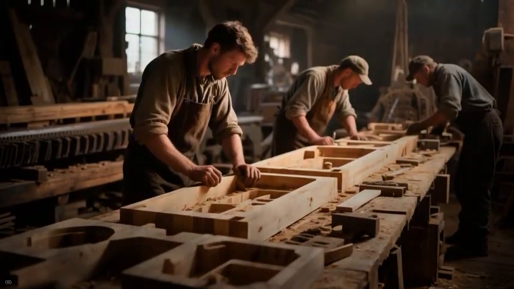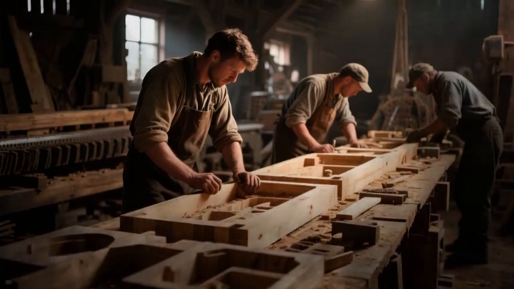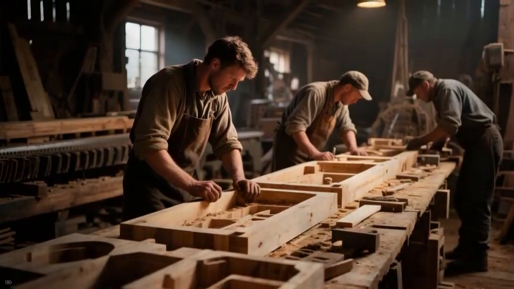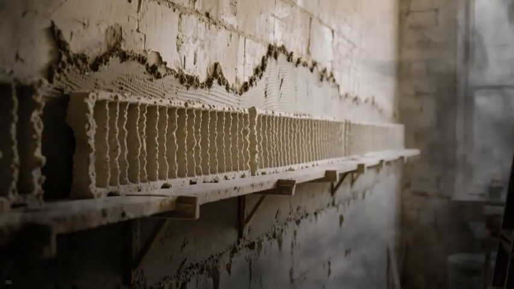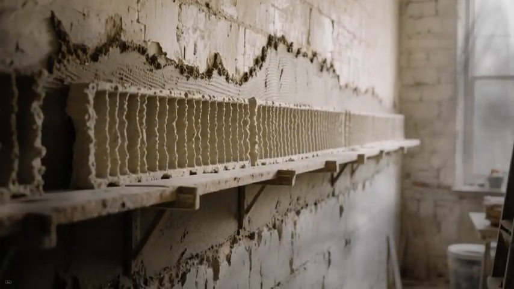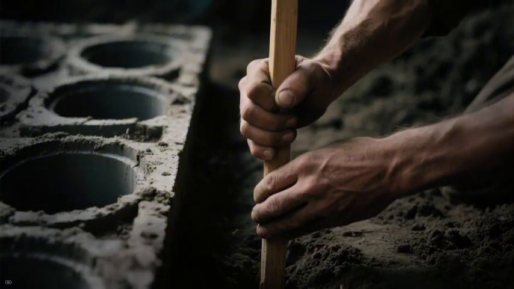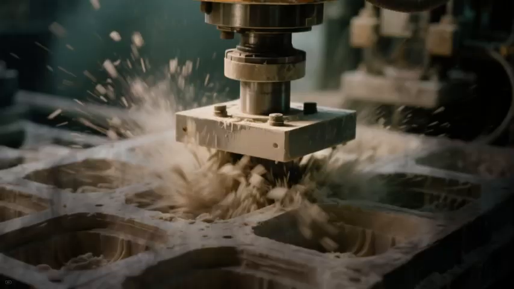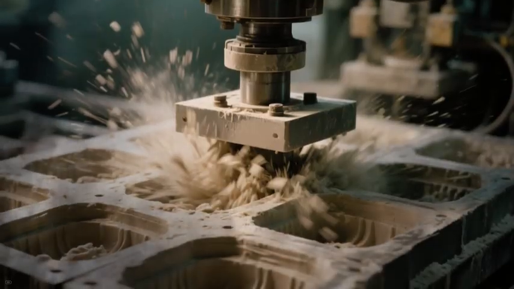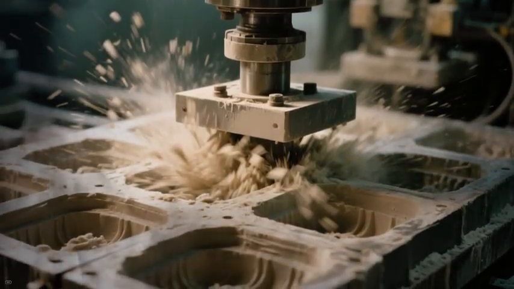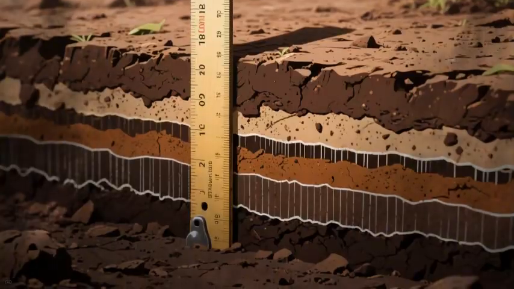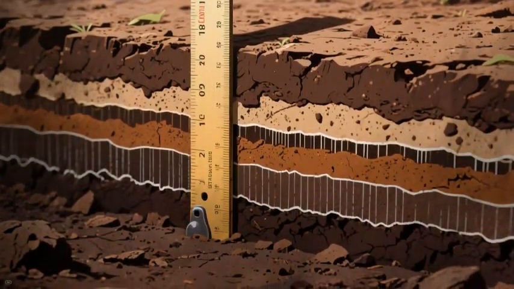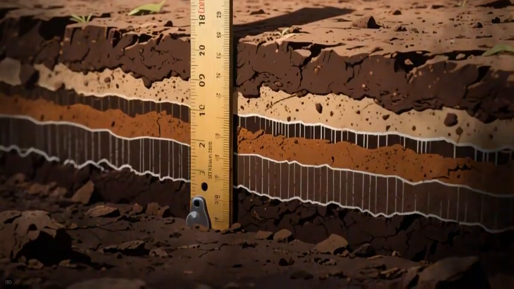These molds, usually made of wooden planks, formed a frame that defined the shape and thickness of the wall. The molds could be several meters long and were set up on top of each completed section before the next layer was added. Workers secured the molds with wooden stakes driven into the ground. The frame had to be stable because it needed to resist repeated strikes during the ramming process. The soil was poured into the molds in thin layers. Each layer was only a few centimeters thick, which allowed workers to compress it thoroughly.